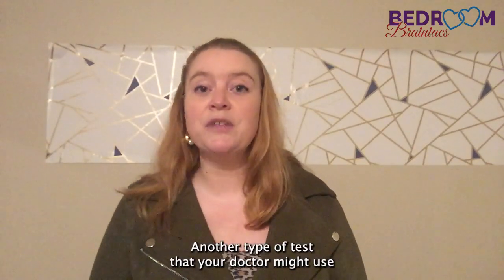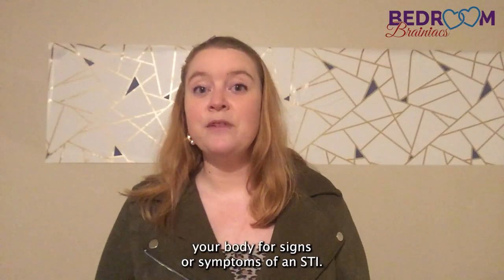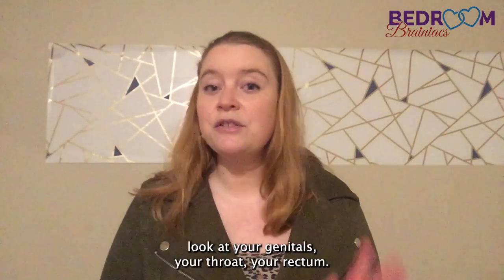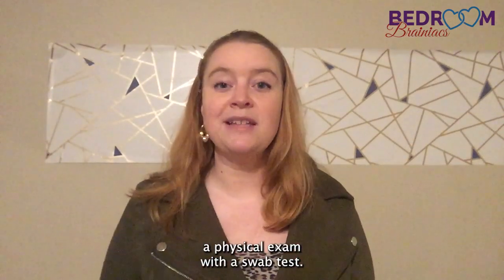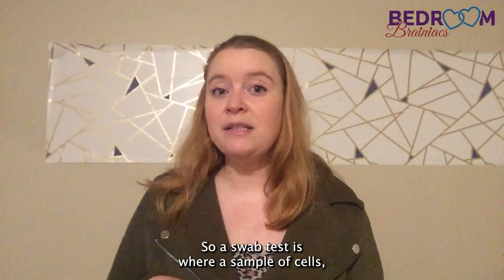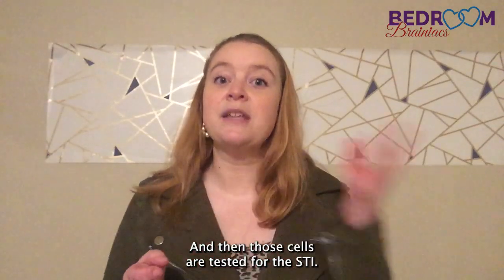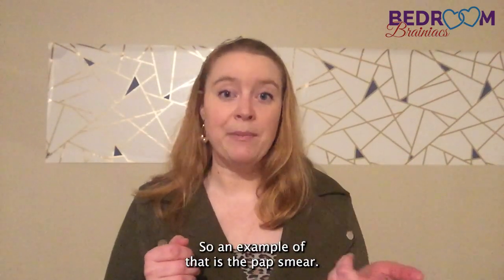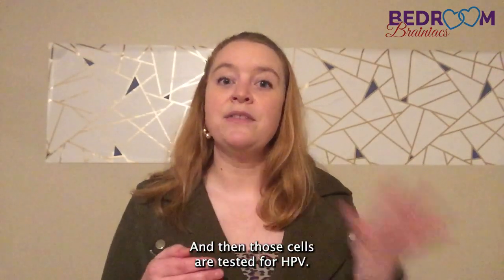Another type of test that your doctor might use is the general physical exam. So they might examine your body for signs or symptoms of an STI. They might specifically look at your genitals, your throat, your rectum, and then they also might follow up a physical exam with a swab test. So a swab test is where a sample of cells, either cells or fluids, is collected from the body, and then those cells are tested for the STI. So an example of that is the pap smear. The pap smear is when a sample of cells is taken from the cervix, and then those cells are tested for HPV.